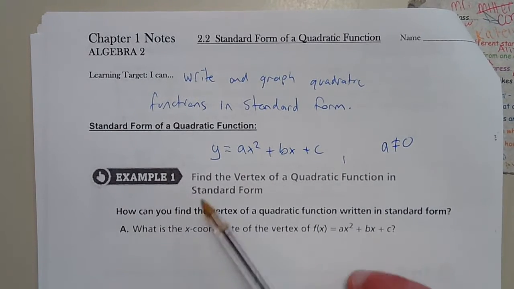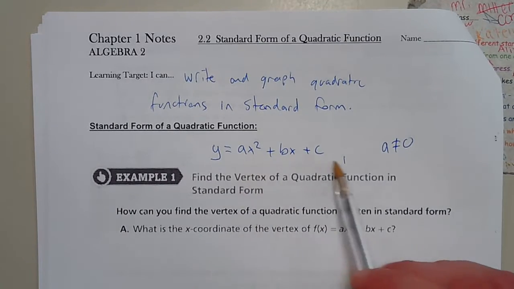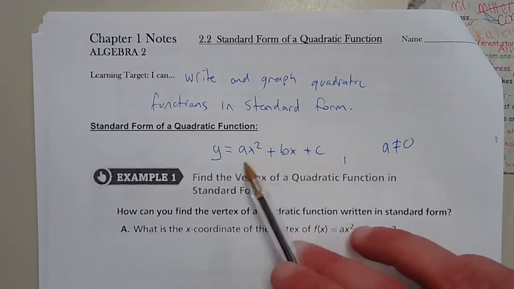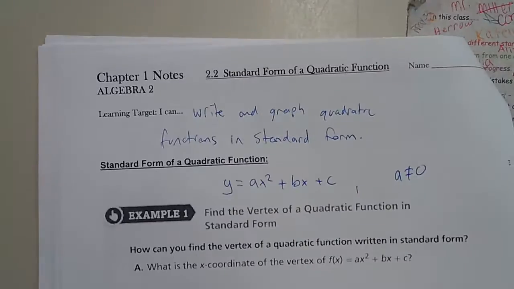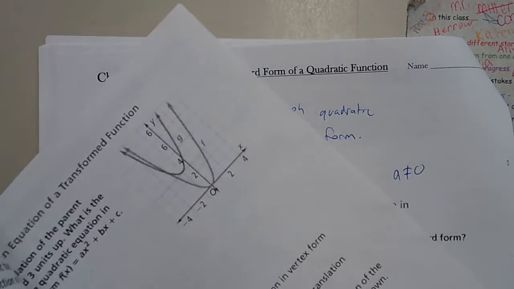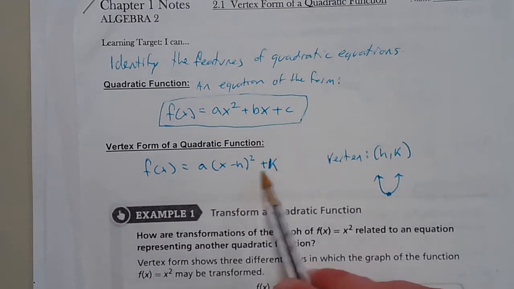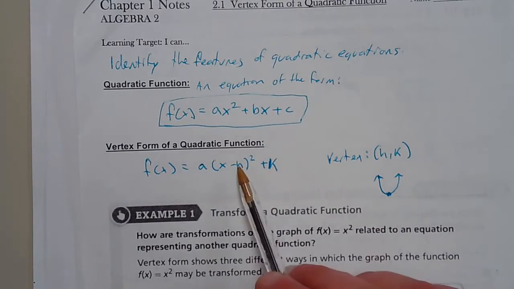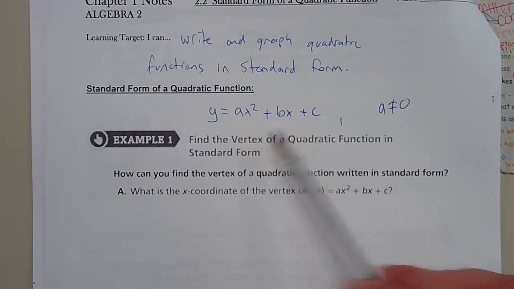So if we read example 1, it says, find the vertex of a quadratic function in standard form. When it's in standard form, there's no h and k value here. It's not like all of last section, where, let me just show you real quick. Let me grab the one that's actually filled out. If you look at your vertex form, the h and the k are just clearly right there, so you can look at this equation and just know where the vertex is. Whereas when it's in standard form, there's no h or k values in there.